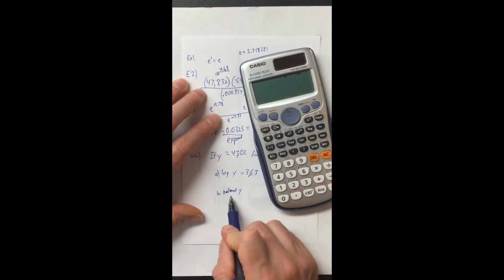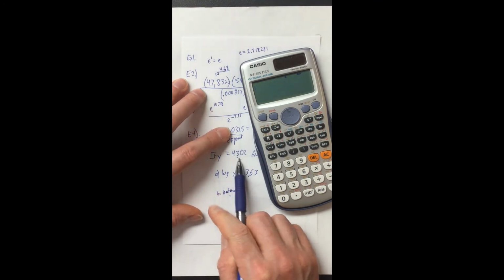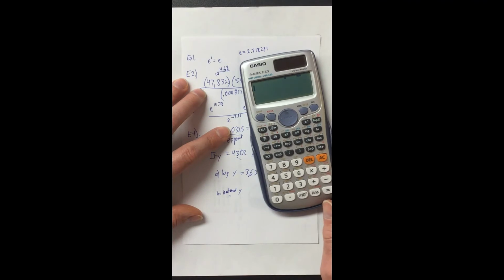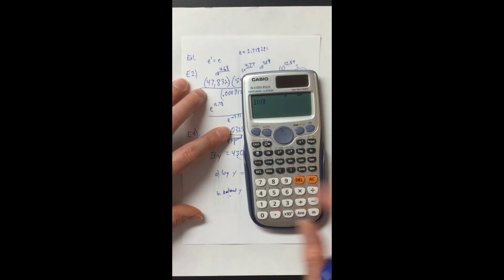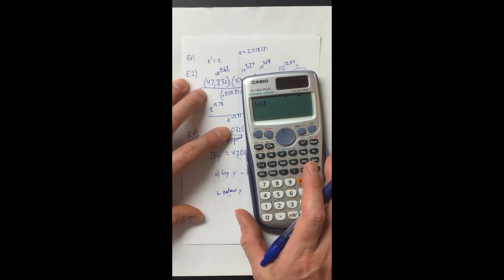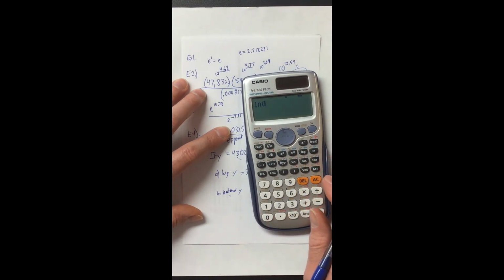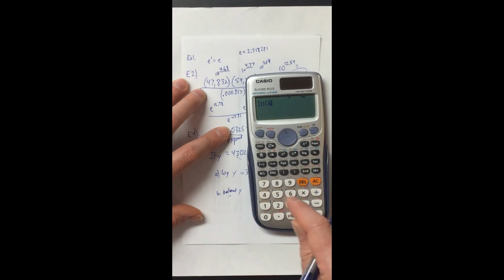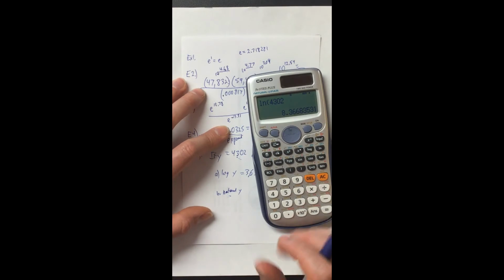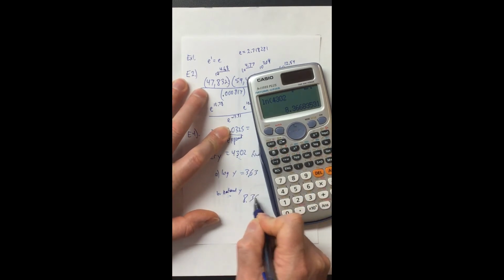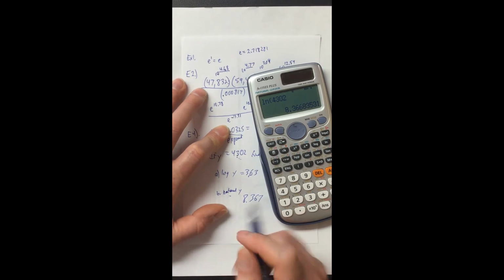Great. This one here, once again, they're giving me my anti-logarithm. They're trying to get me to find the natural logarithm. So I'm going to hit my natural logarithm button there, and then I'm going to enter 4302 equals, and I get my answer of 8.367 if we round it that far.